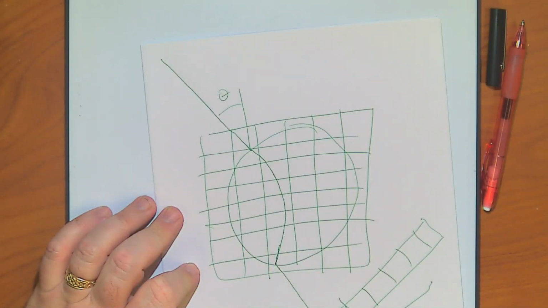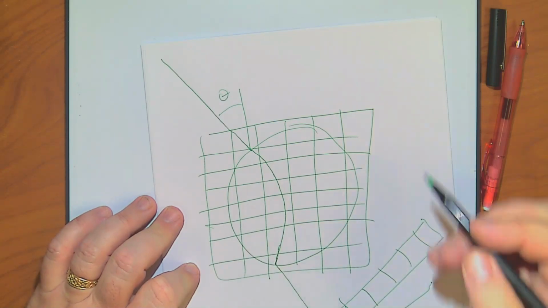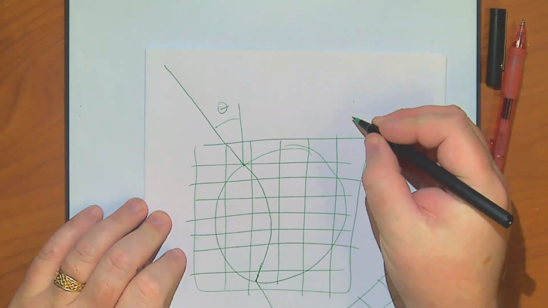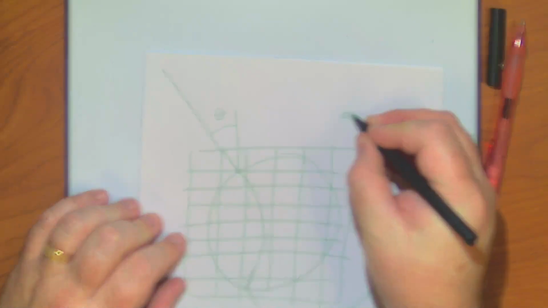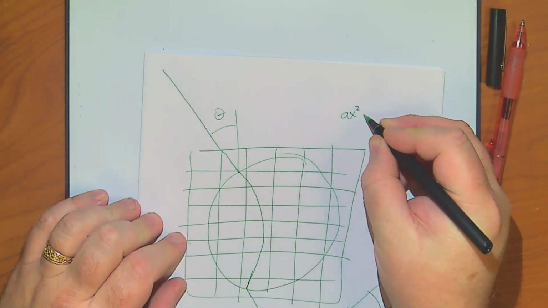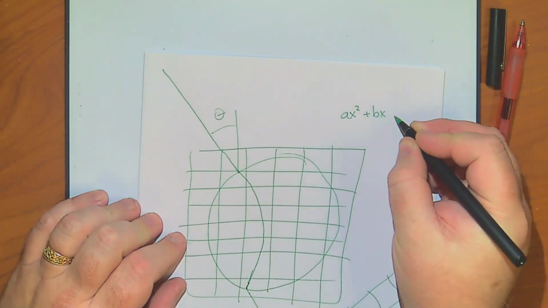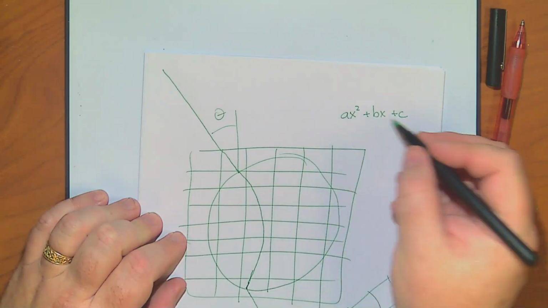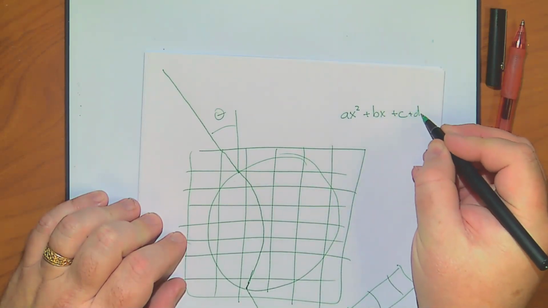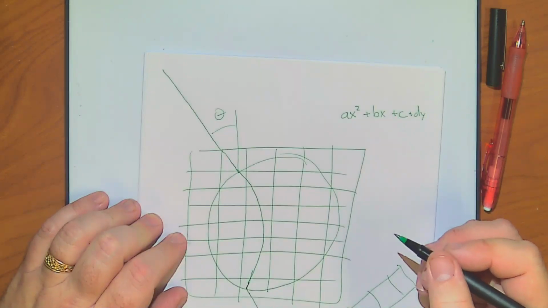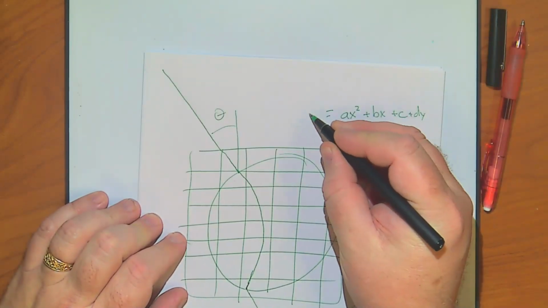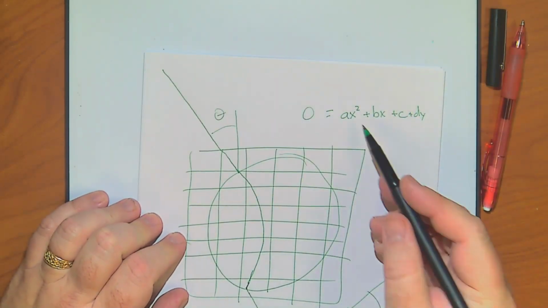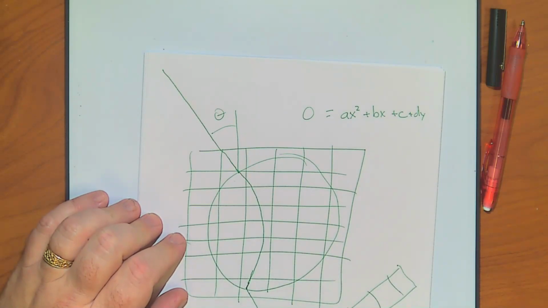Okay. So we've got a quadratic here. Right? This is the equation for a quadratic, ax squared plus bx plus c, right? So we've got those, and then I'm just going to put the dy here, equals 0. And I have to solve for these.